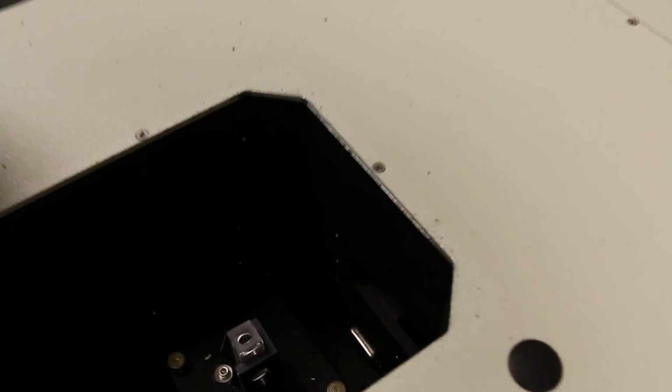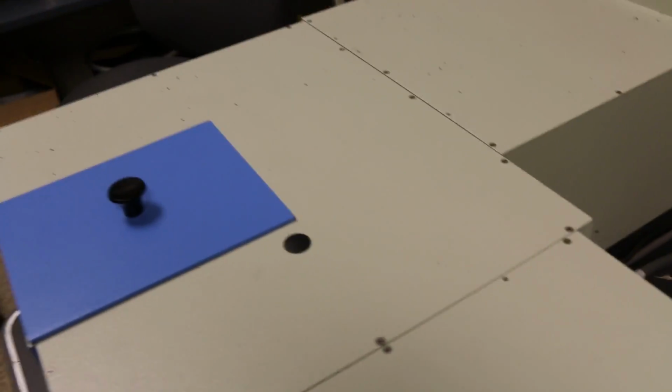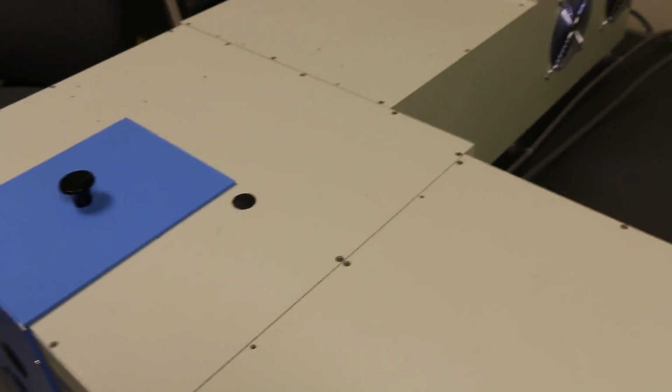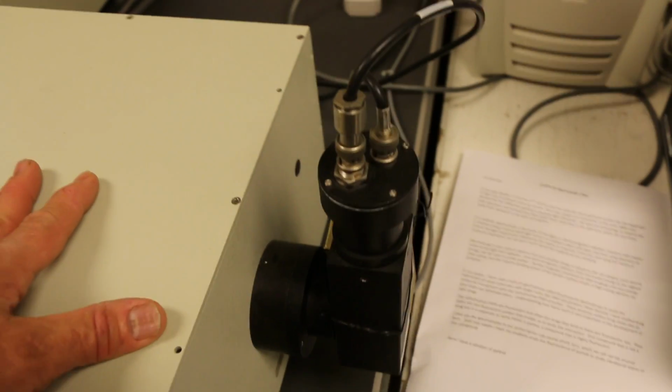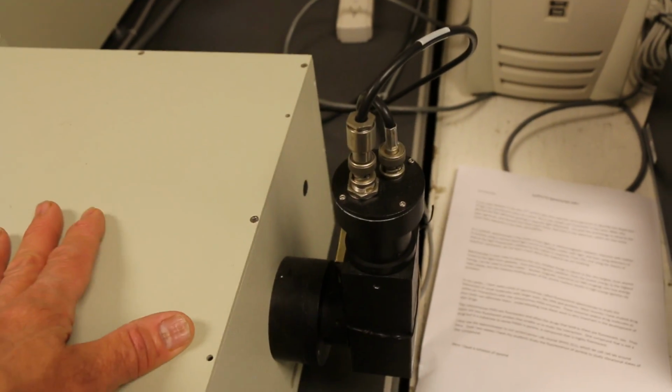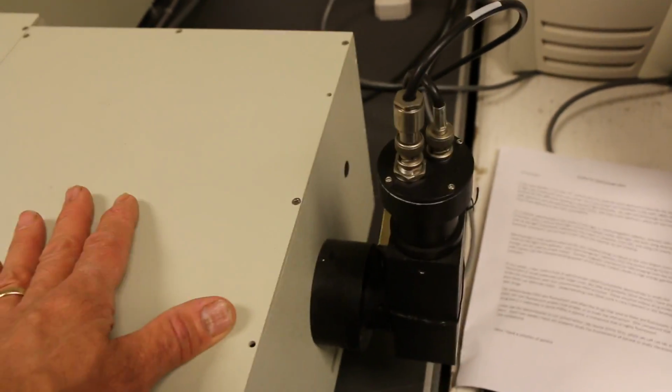And the sample is in here. And we use special fused quartz cuvettes that don't block light in the UV. And then the light that the sample emits goes to the emission monochromator that scans the light and tells the computer how much light of different wavelengths are emitted. And here is the detector, which detects the light.